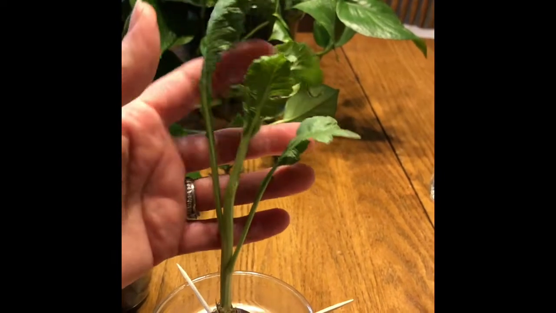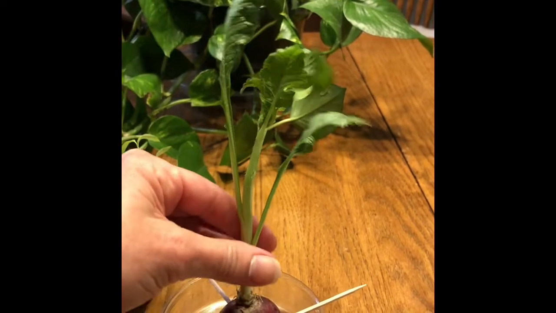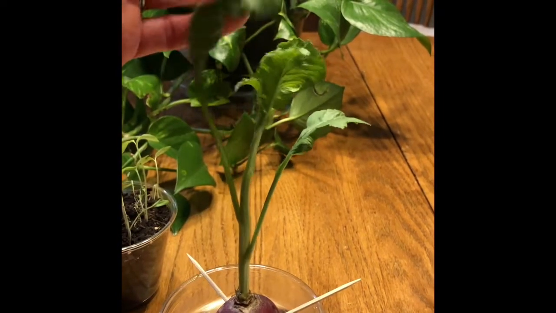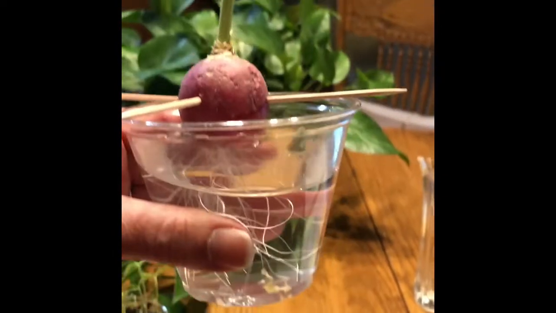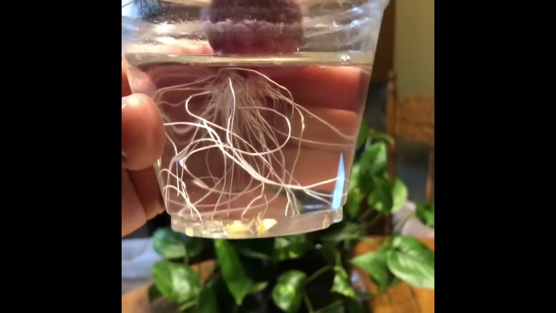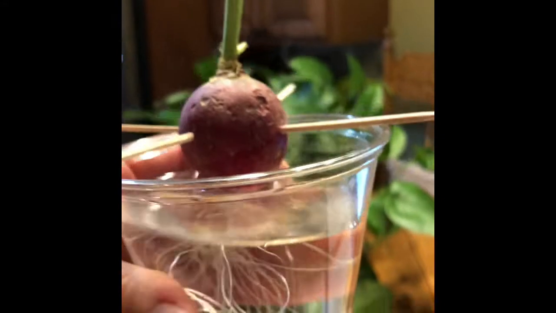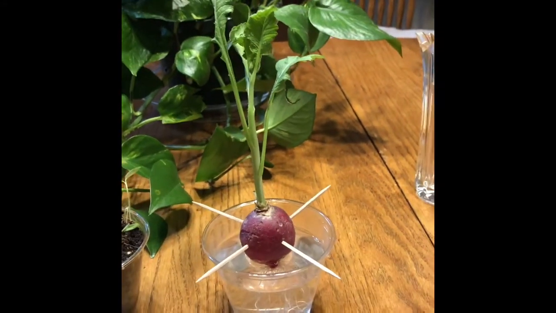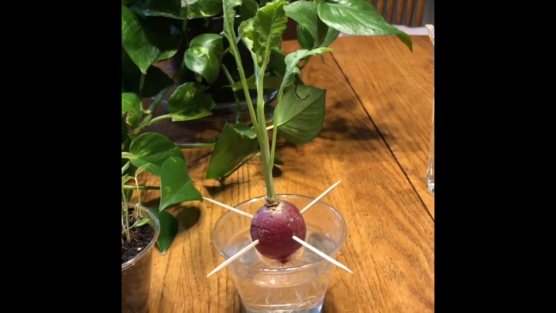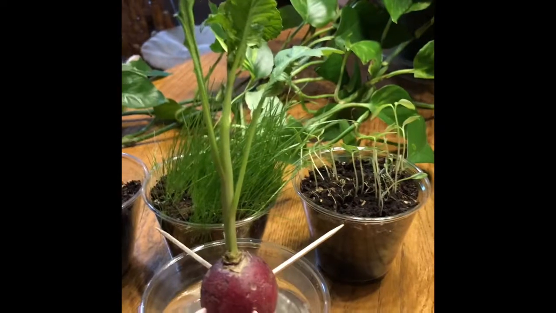And lastly, I showed you the radish. I don't know if you see how big the stem from the radish is, the stem with the leaf at the end. And if you look, I'm going to show you the roots. You can see how much bigger the roots got, how much longer the roots got on my radish. Soon, I'm going to need to plant my radish in some soil and see what happens, but we'll do that another day.